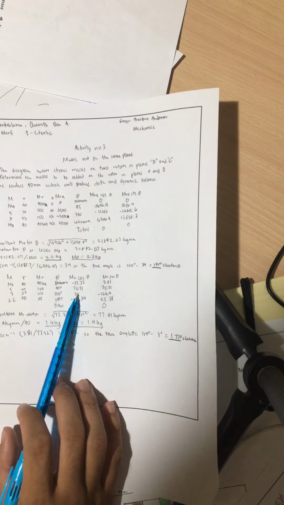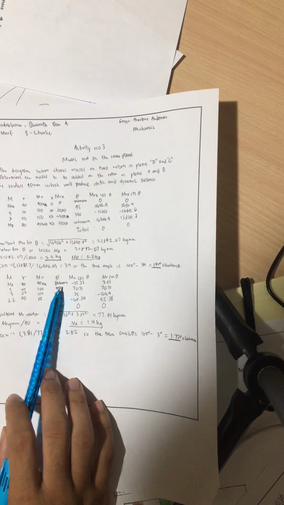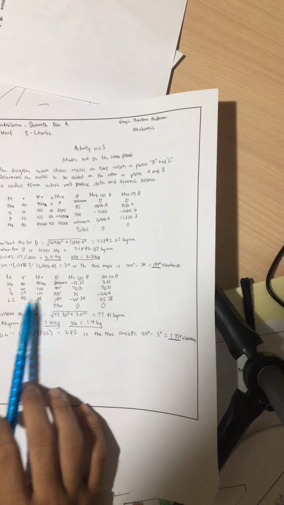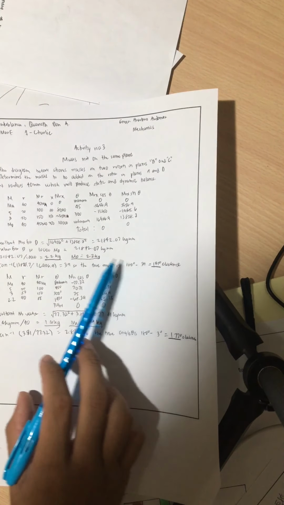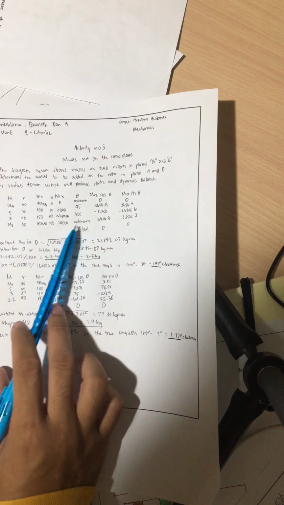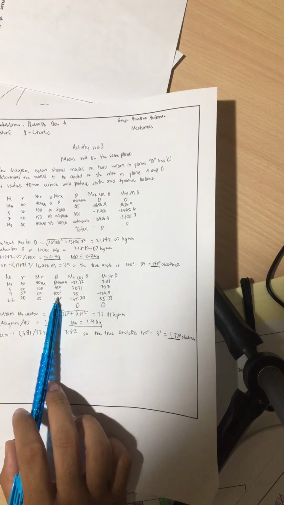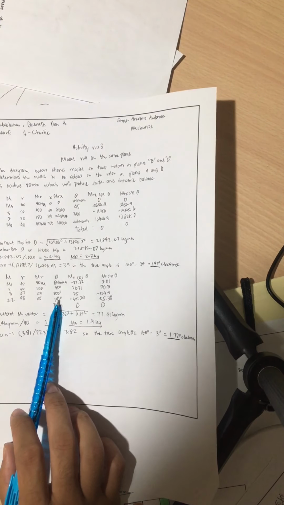So in angle, the A is still unknown. In B, 45 degrees. In C, 300 degrees. In D, we got the angle, so we will put it in the next table for A: 141 degrees.